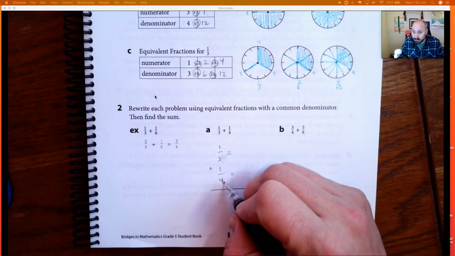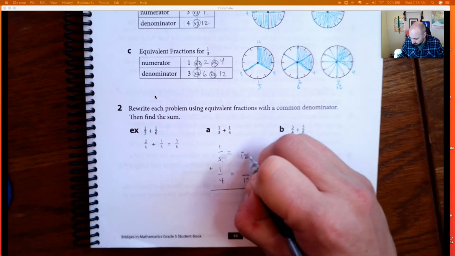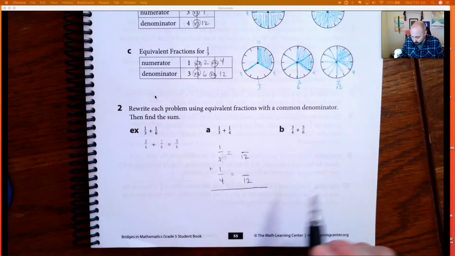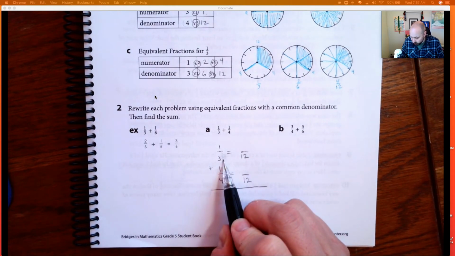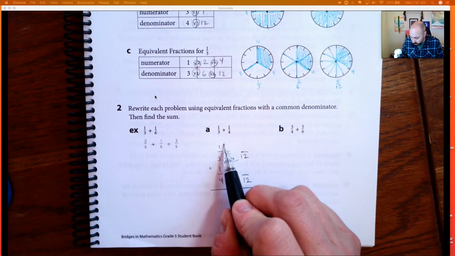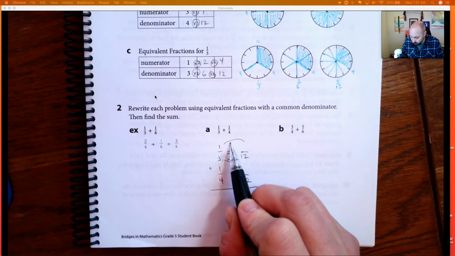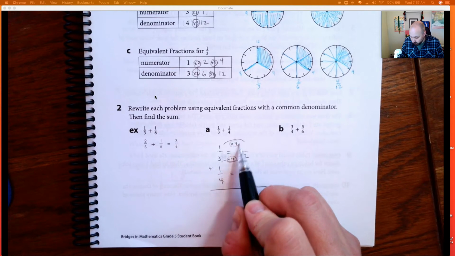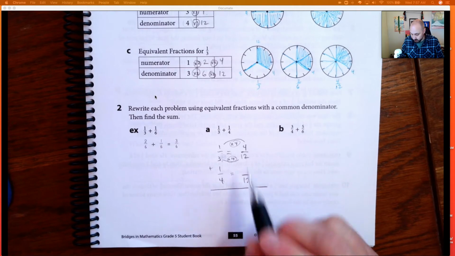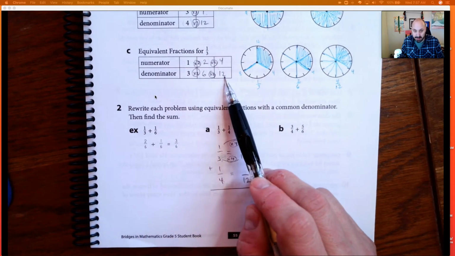So what is 3 times 4? 12. Good. So our new denominator is 12. We're going to change 1/3 into twelfths and 1/4 into twelfths. All right, so how did we get from 3 to 12? What did we multiply by? Well, if you remember, we multiplied by 4. Whatever you do to the bottom, you've got to do to the top. So since I multiplied the 3 by 4, I'm going to multiply the 1 by 4. 1 times 4 is 4. So 1/3 changes to 4 twelfths, which we remember was up here. 1/3 is equivalent to 4 twelfths.